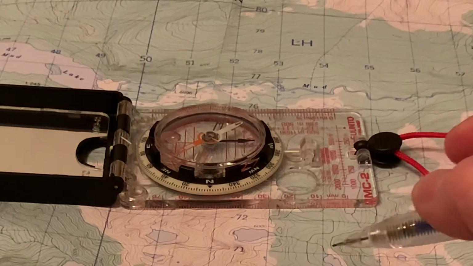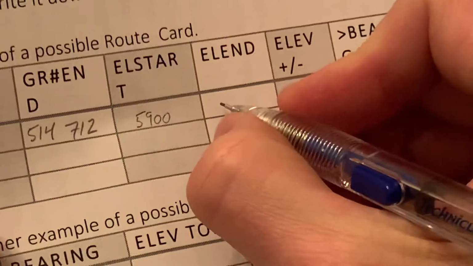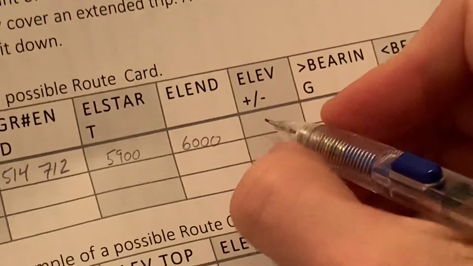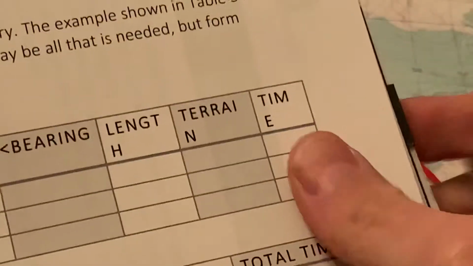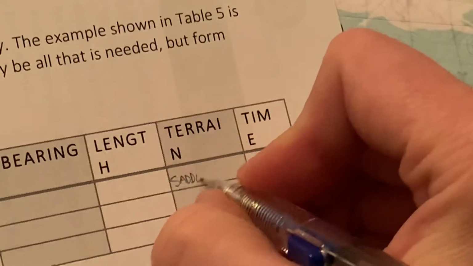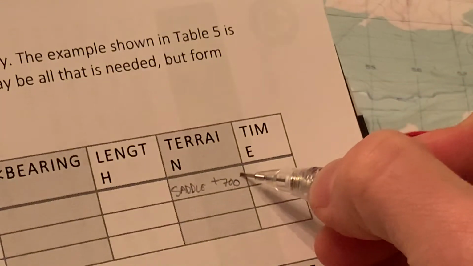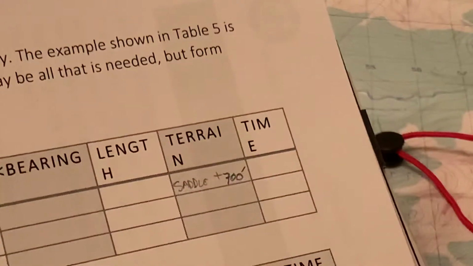So essentially, our elevation start and elevation end are pretty similar. Elevation start is about 5,900 feet, and our elevation end is 6,000 feet. So our total change is plus 100. But what we might want to do in the terrain descriptor is mark something like saddle plus 700. Because we know we had to gain 700 feet to make the saddle in order to descend the other side. Gaining elevation is obviously always a lot slower than losing elevation, so we want to make note of that.